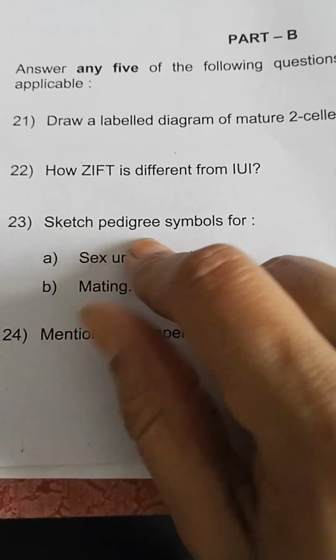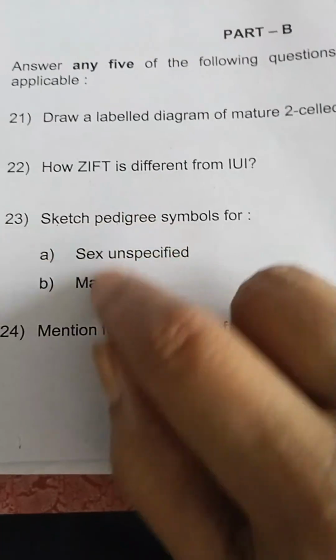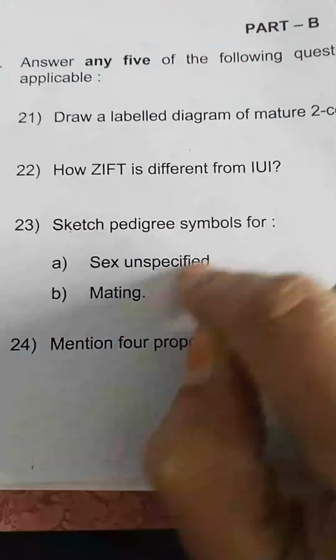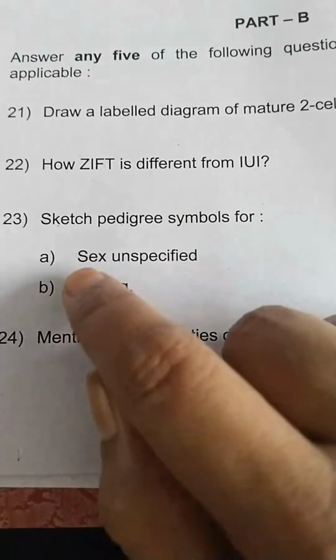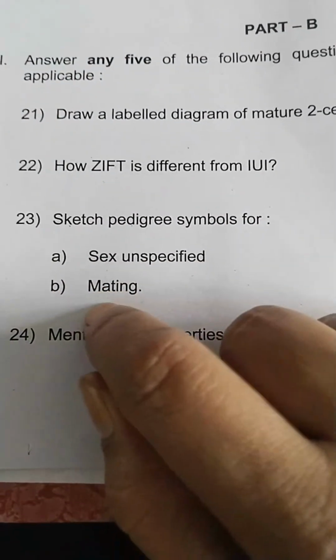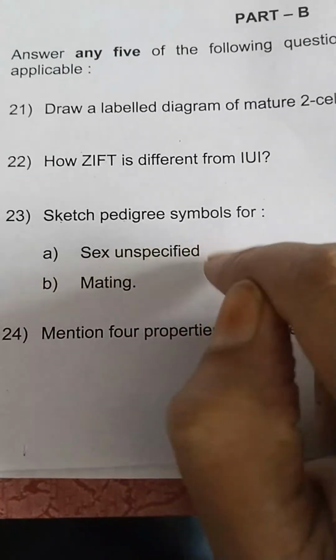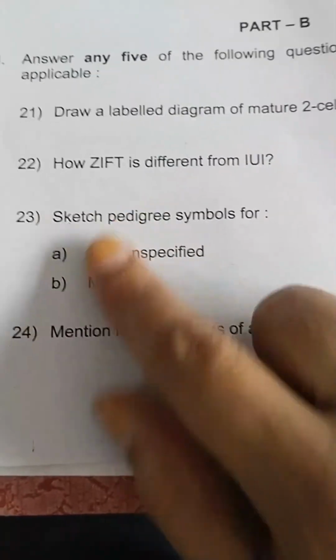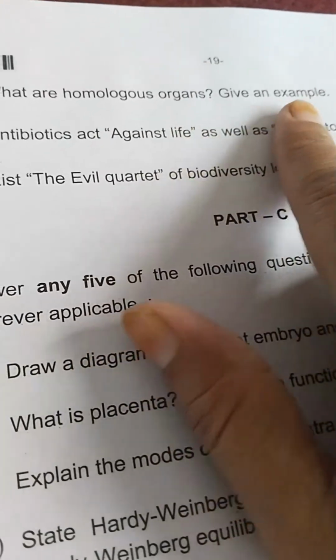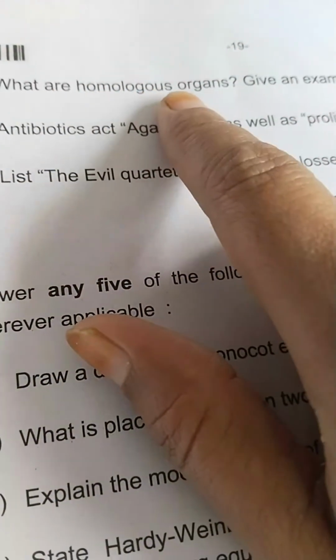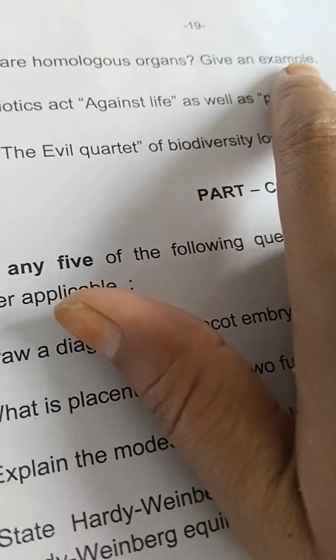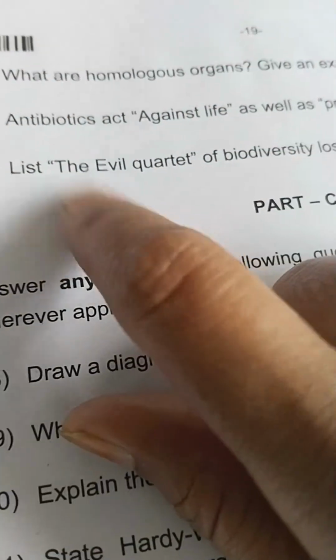Next question: sketch pedigree symbols for, see, both of them we need to draw the sketches of pedigree symbols. One is sex unspecified as well as mating. So we need to draw both, and each one is going to carry 1 mark. Mention 4 properties of genetic material. We need to explain genetic material properties for 2 marks only. What are homologous organs? Give an example. We need to provide the homologous organ definition along with one example. This is going to carry 2 marks.